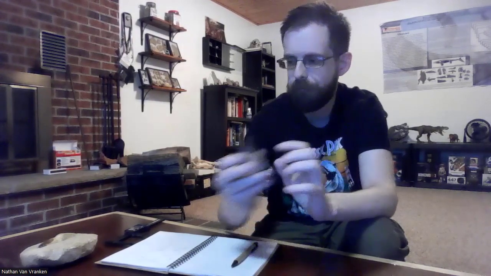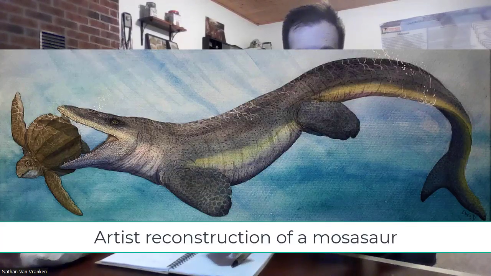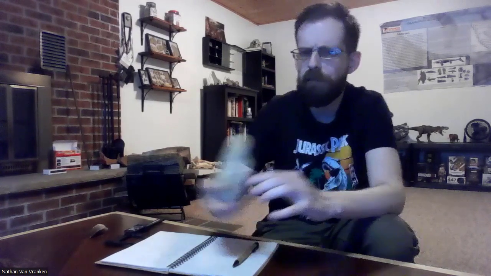So this is a tooth, and this tooth belongs to a rather large marine reptile. The type of marine reptile it belongs to is called a mosasaur. I actually am studying and comparing it to another mosasaur tooth. Now you're probably looking at me and realize, hey, these are two different types of teeth.